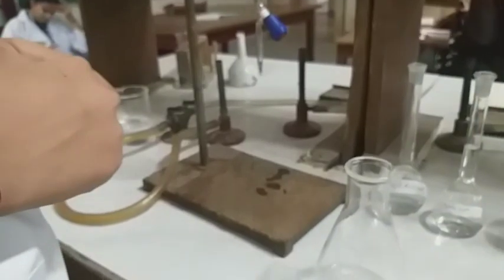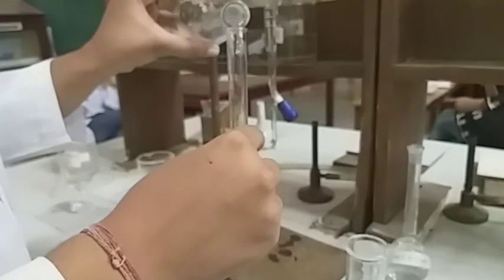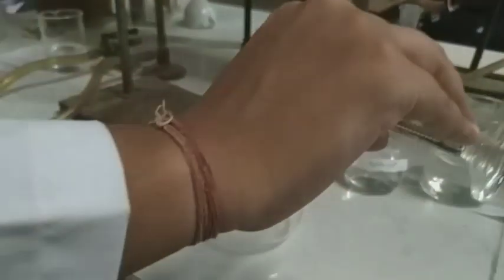Now we will prepare our titrant. Firstly, we will take 10 ml of H2SO4, and then we will add 4 drops of phenolphthalein indicator.